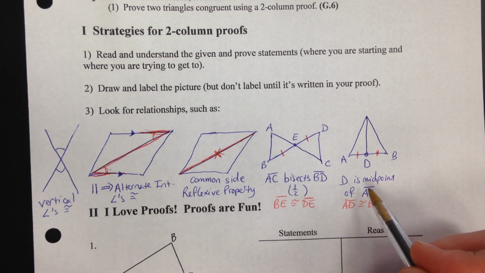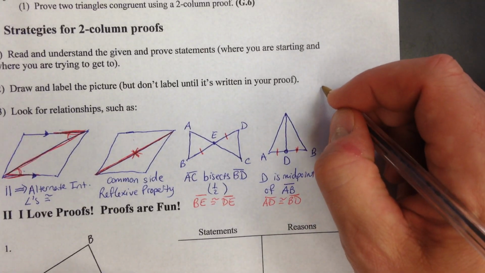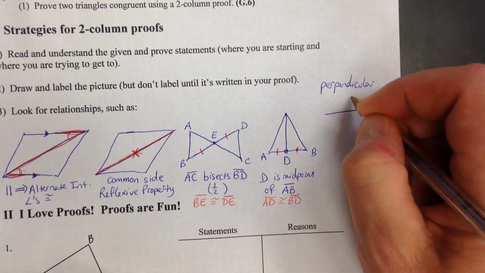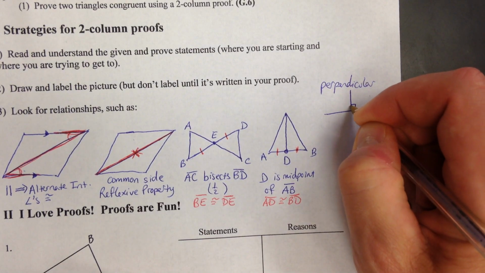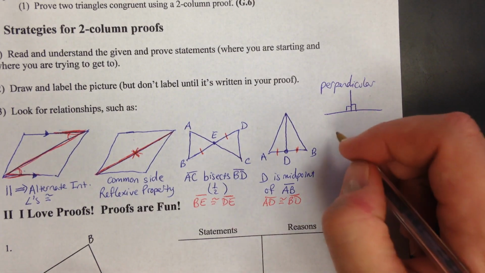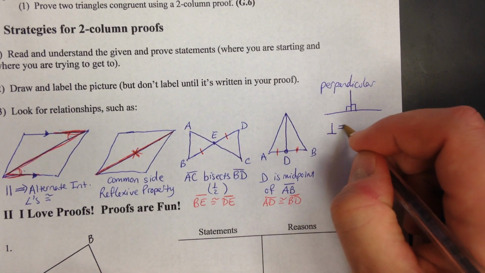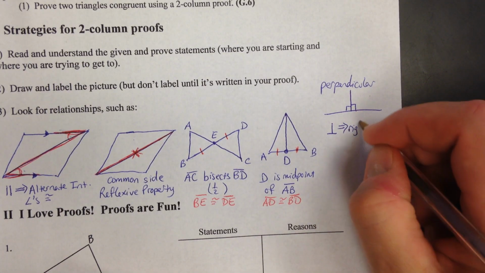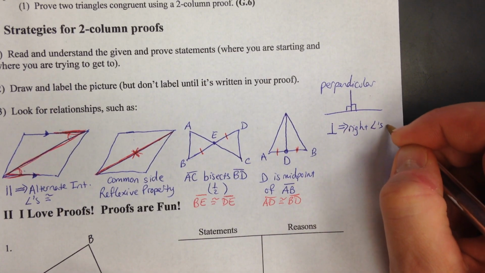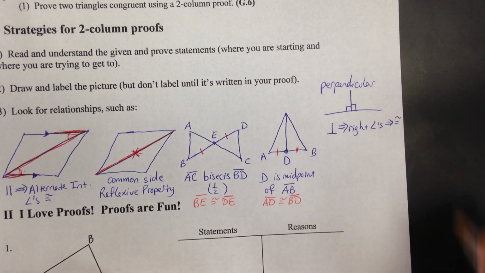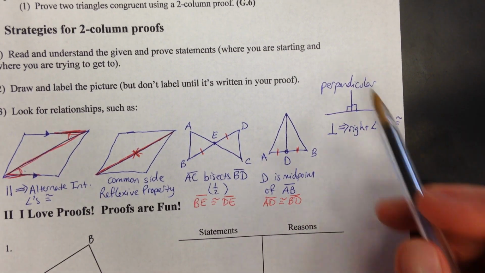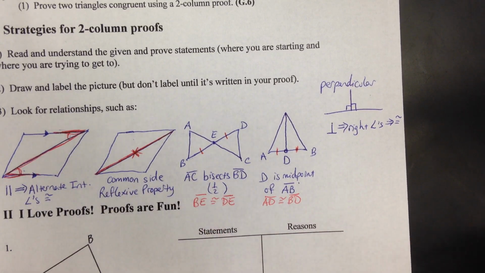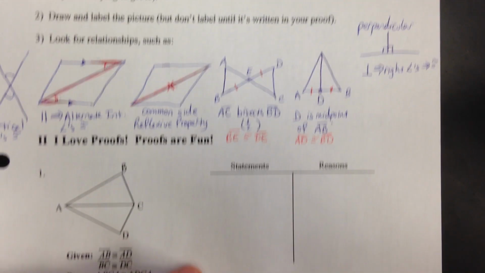Midpoint leads to congruence. Perpendicular means you have 90-degree angles. Well, so perpendicular means we have right angles, but right angles are always congruent. So right angles mean congruence. Okay, so these words, these relationships give you information that allows you to say that things are congruent.